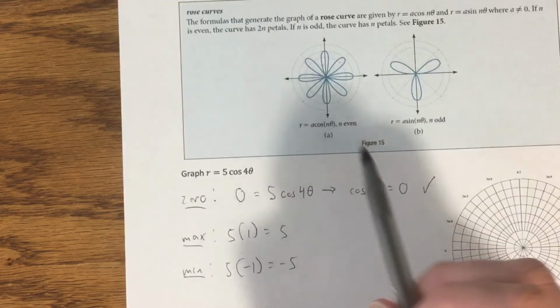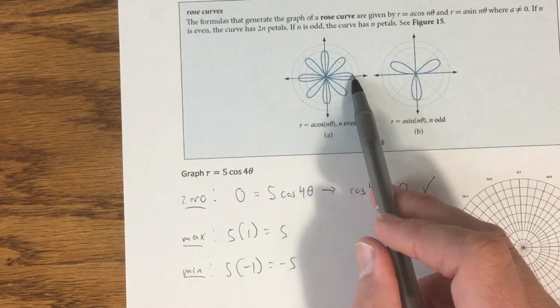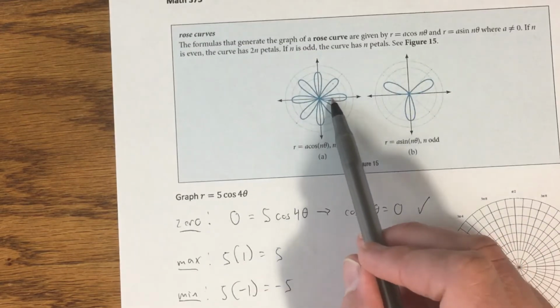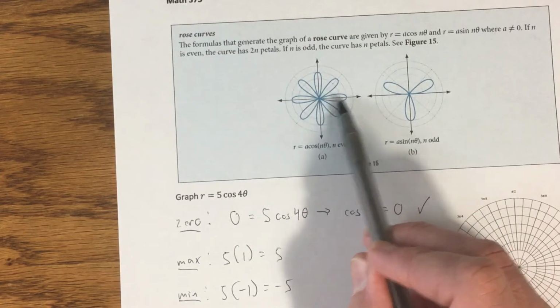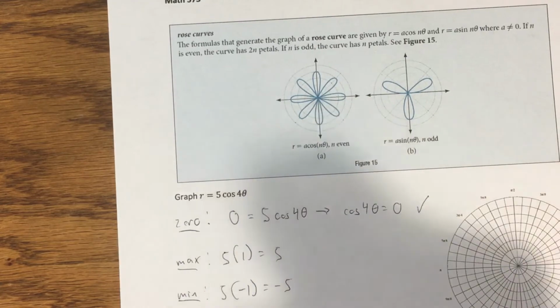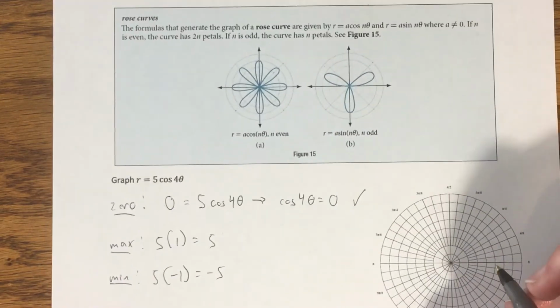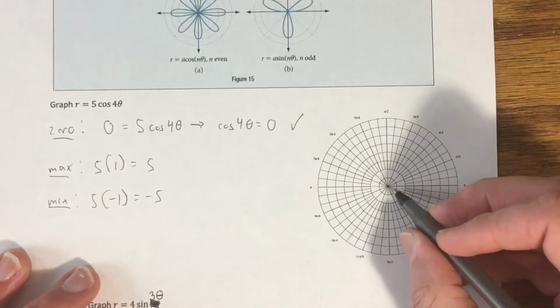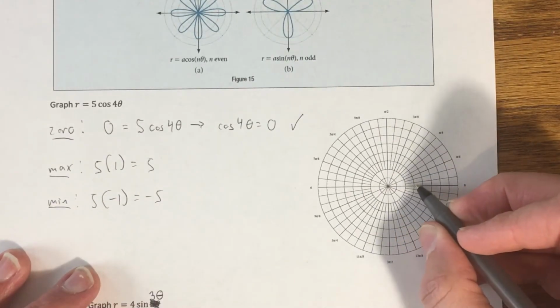So the first petal tip is going to correspond to the angle 0. And that's what we're seeing here. If the angle is 0, that's like the positive polar axis. You see your first petal right there. So I know that my first petal is going to be 5 units away from the pole. I have to count that out. I'm going to go 1, 2, 3, 4, 5.